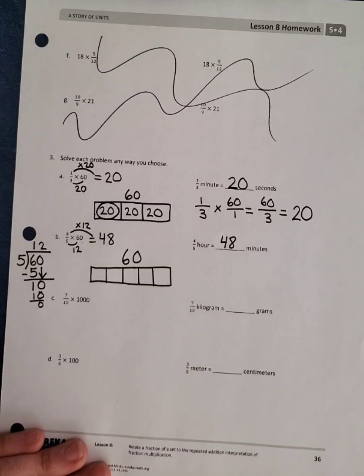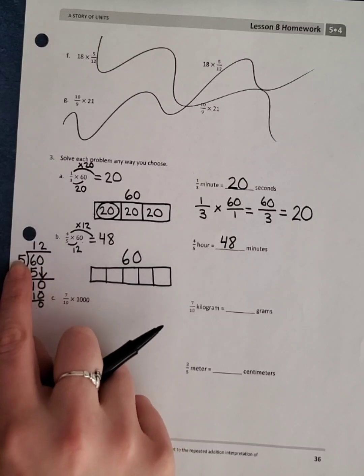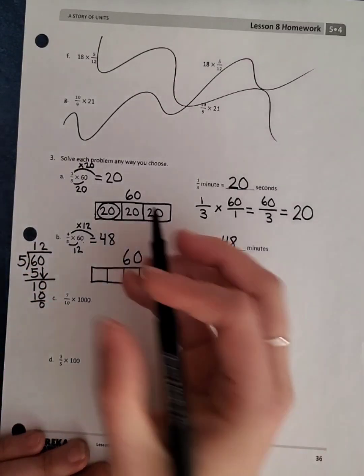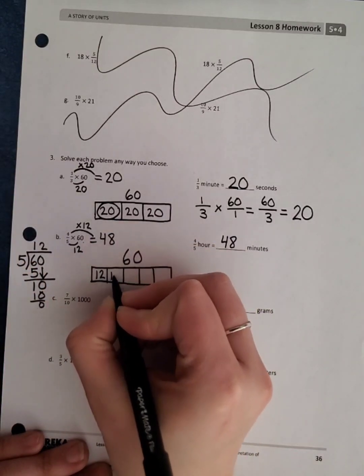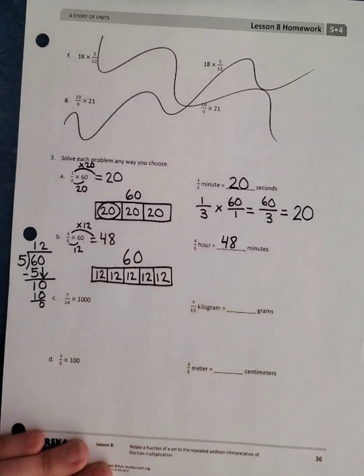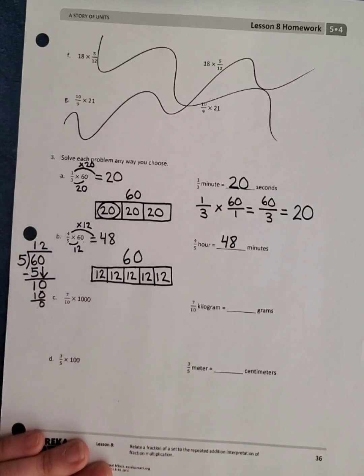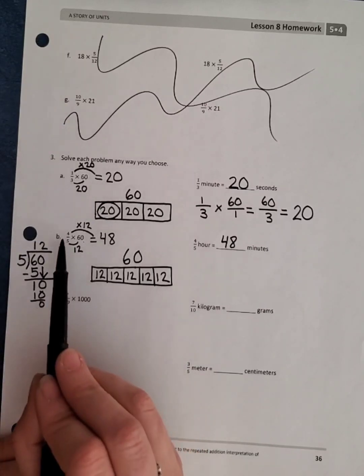Now, again, to find out how much goes in each box, you would do 60 divided by 5, or 5 times what gets me 60, and that's 12. So we're putting 12 in each box. Then our numerator, the top number, tells you how many 12s to circle. So our top number is 4.